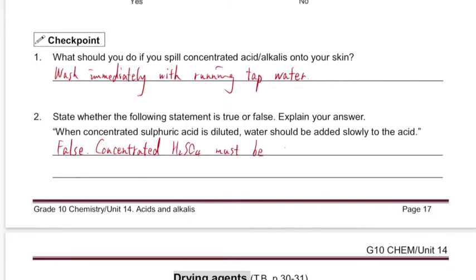Must be slowly added with stirring to the large amount of water.